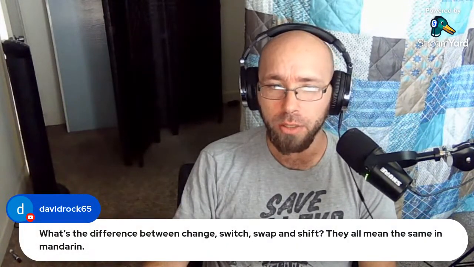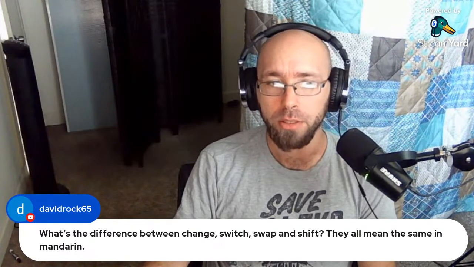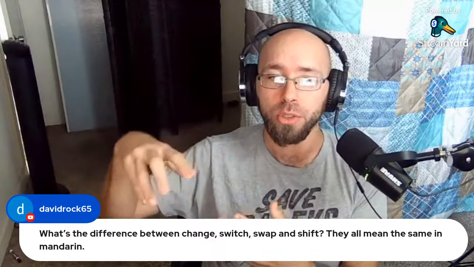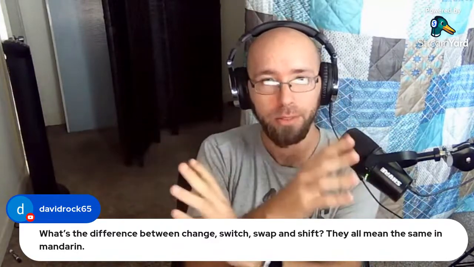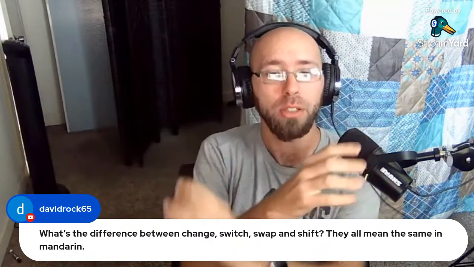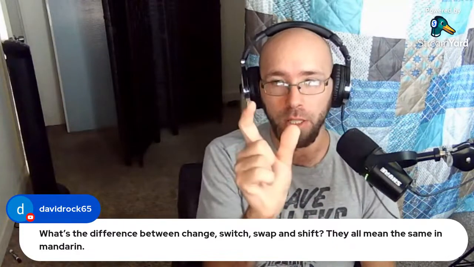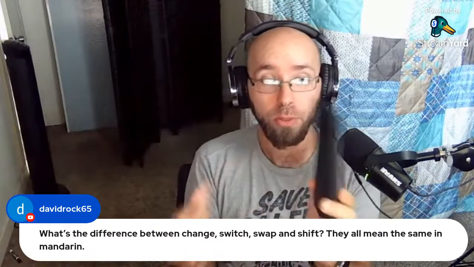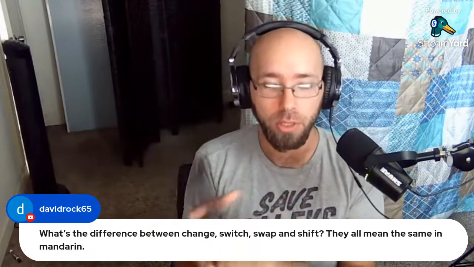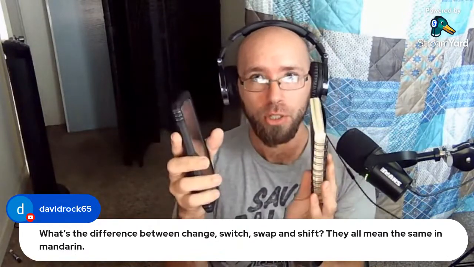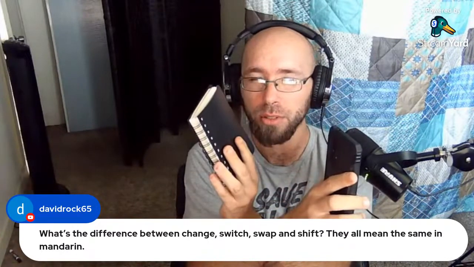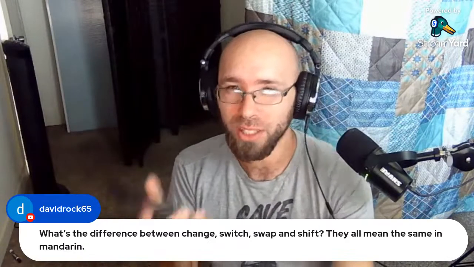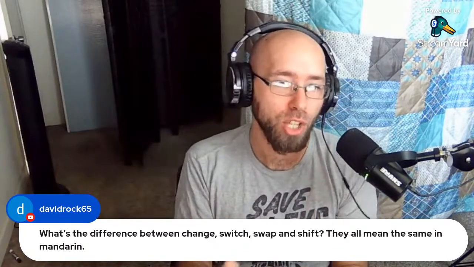Shift actually might stand out a little bit more because change is a very broad word, but change, switch, and swap kind of have this feeling of changing between two things, where shift feels more like you're moving one thing. So I wouldn't use shift. I could shift my phone from this hand to this hand, but if I had the book, I wouldn't shift the items between hands. Like, I guess you could say that, that's fine, but we'd probably say switch, swap, or maybe change even.